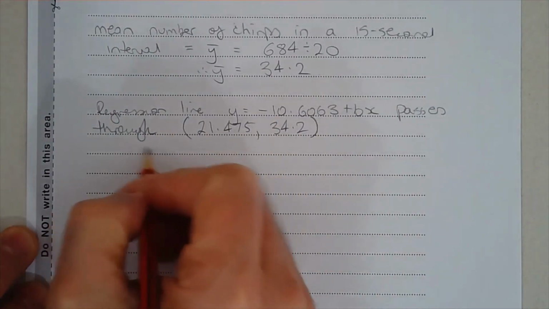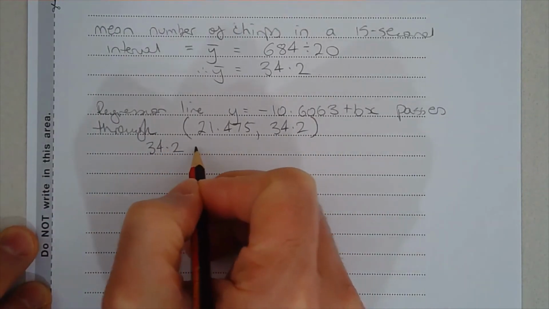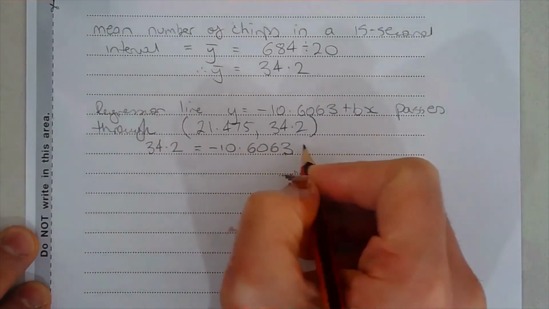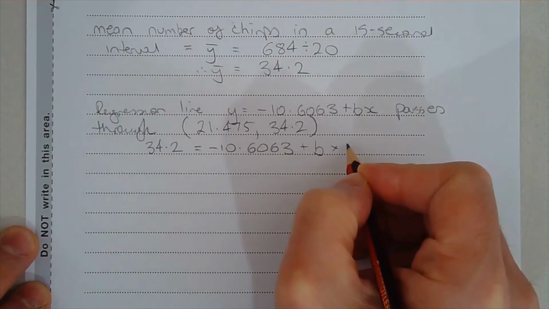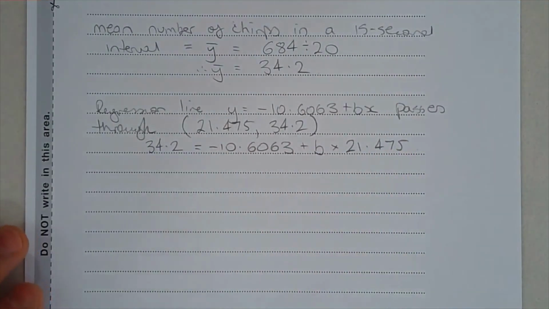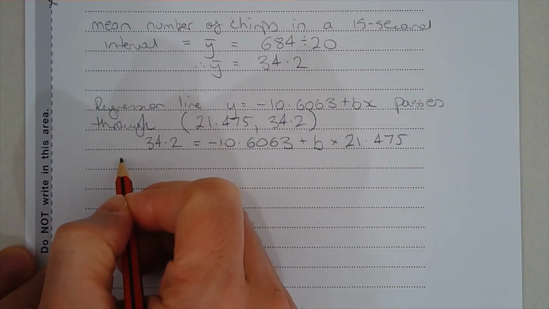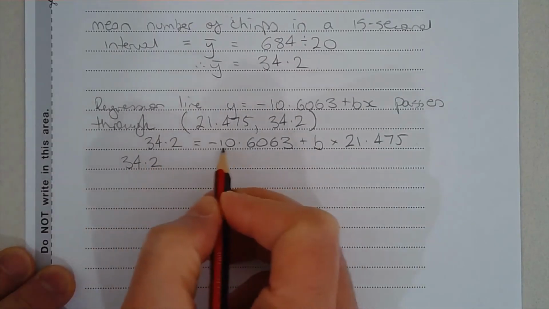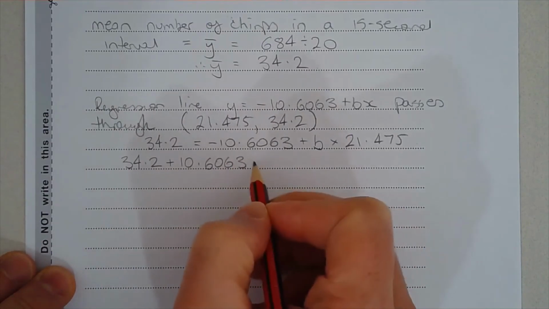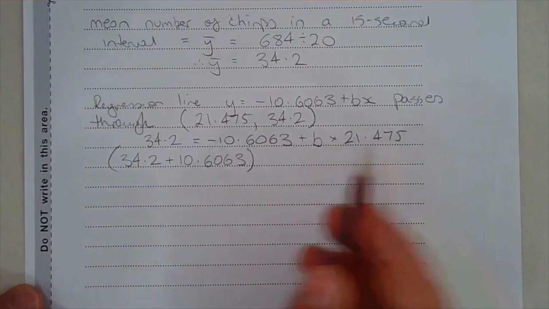So 34.2 is equal to negative 10.6063 plus b times x, or x bar, which is 21.475. Okay, so rearranging that equation, we have 34.2, we're going to add on 10.6063. I'm going to put that in brackets. I'm going to do this all in one step. And then we're going to divide by 21.475.